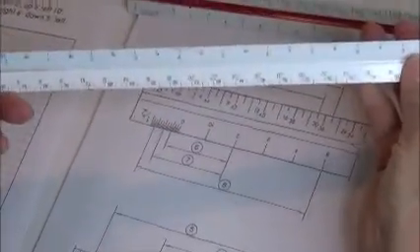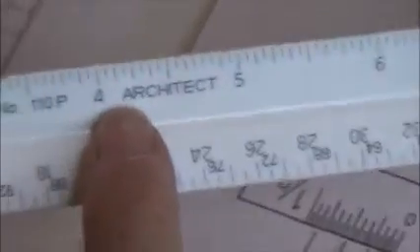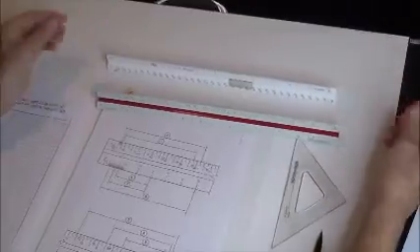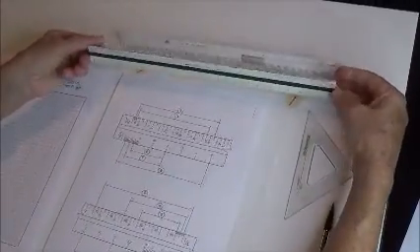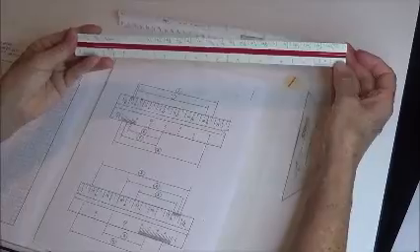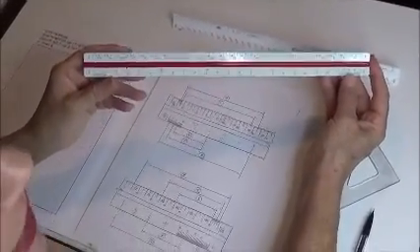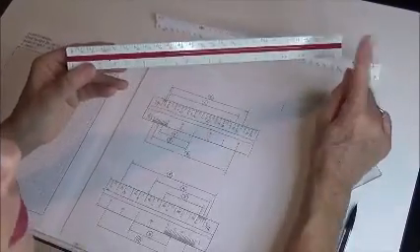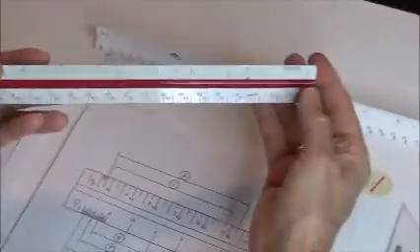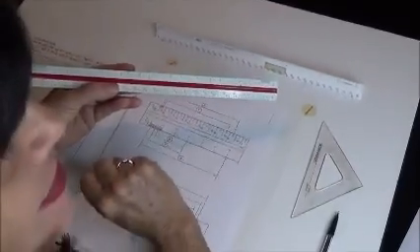You might have one that looks like this. It says the word architect. This is extremely important. On these scales, and I like the one with different colors, it helps me find the scale I'm looking for. You'll notice numbers across here. This is one of your most popular sections of your scale you will be using. In our class, the majority of our drawings are done in 1/4 of an inch, and flip this over, 1/2 inch. Let me explain to you what a scale means.